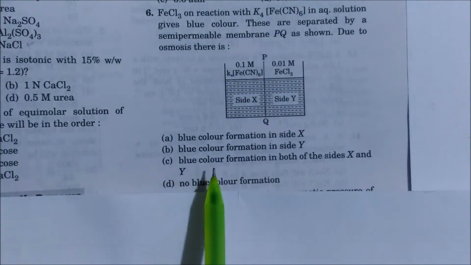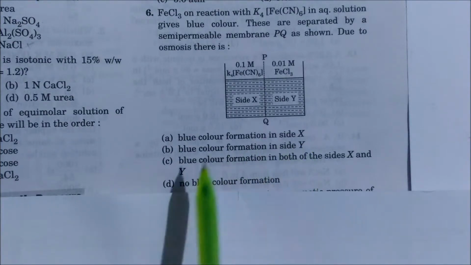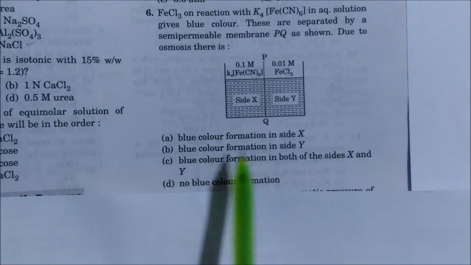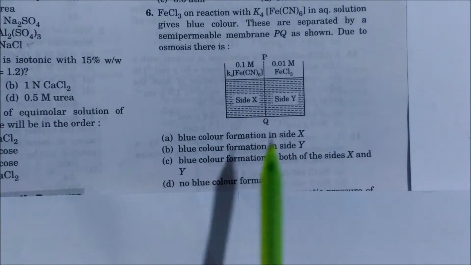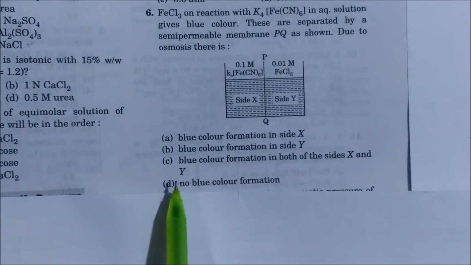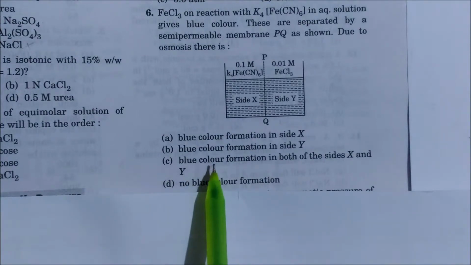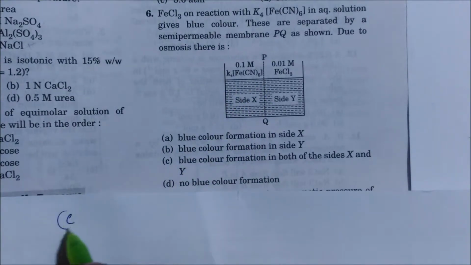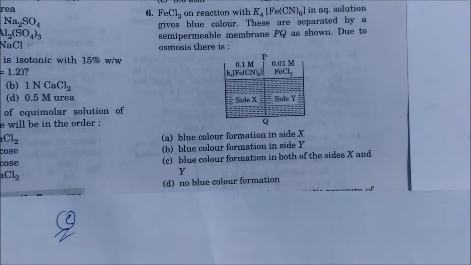So blue color formation on X, no, it is only Y also. So this is not possible. Only possible, this can also be possible. So A, B is the answer. You can see the C. Blue color formation on both the sides, X and Y. Definitely this is the most correct answer. So the answer in this question is C, we can see C is our correct answer.